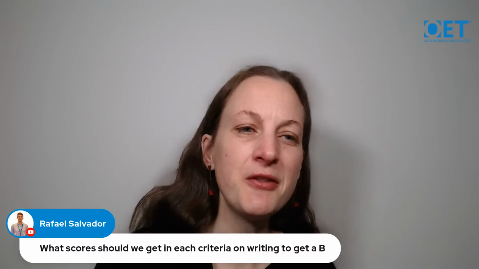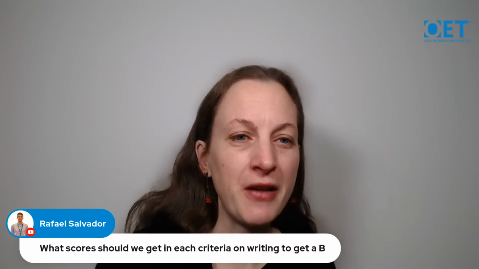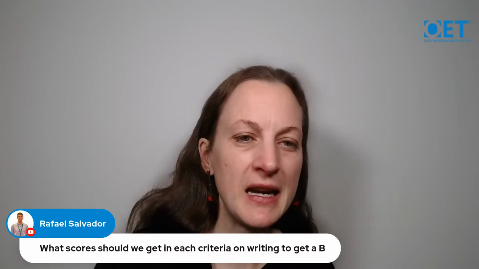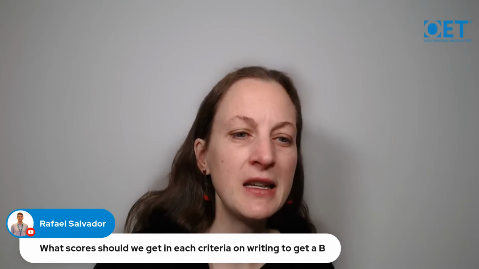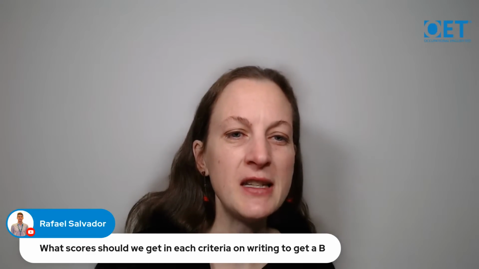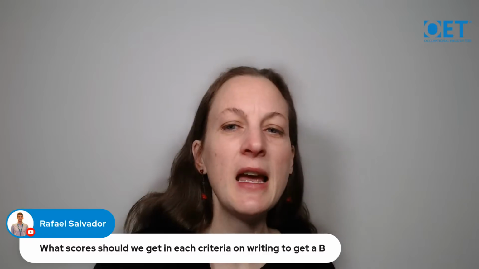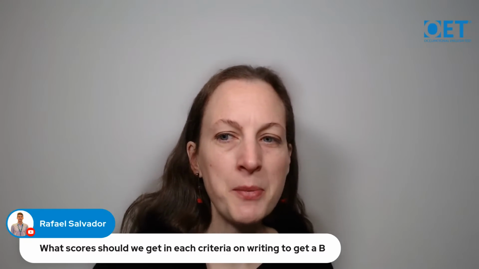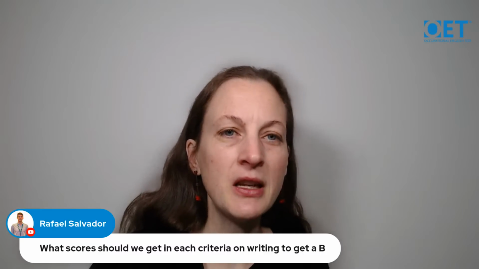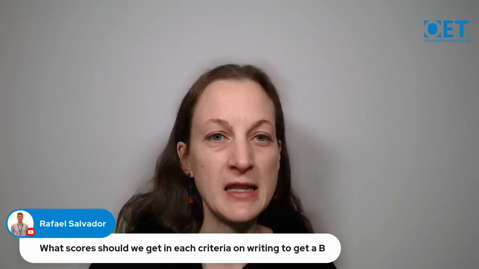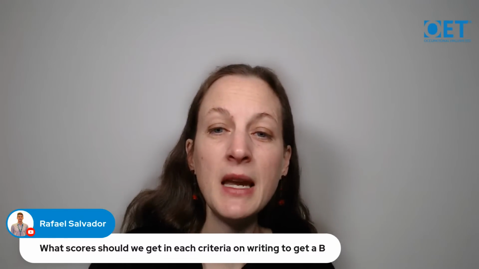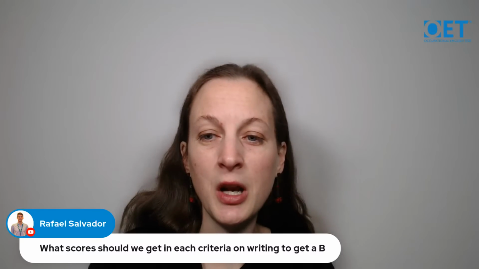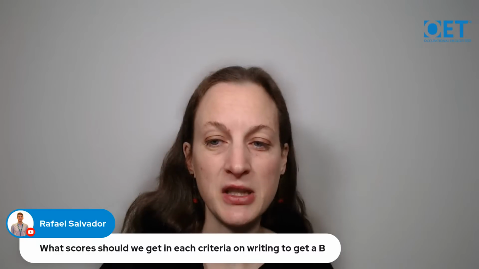Now, this is information that you will find on FAQs for each part of the test in the test information pages. And for writing, the FAQs are suggesting that you need to get a 2 out of 3 for purpose and 5s out of 7 for the other assessment criteria for writing if you want a B grade. If you're aiming at a grade that is slightly higher or lower than that, we would obviously amend those recommendations that I've just made.